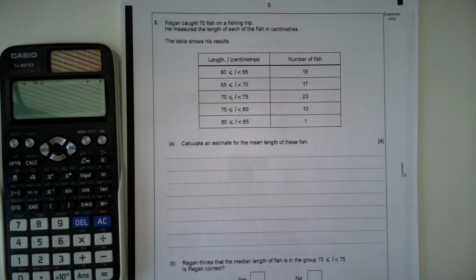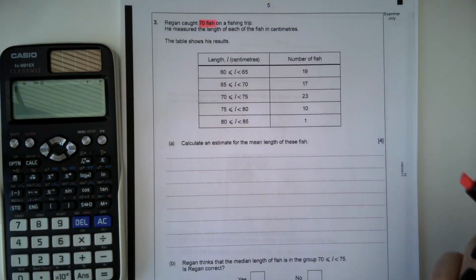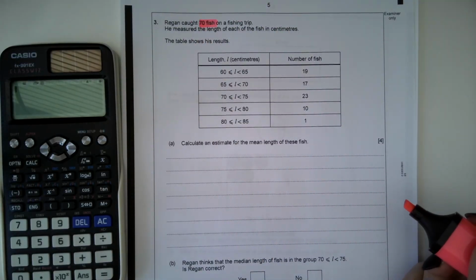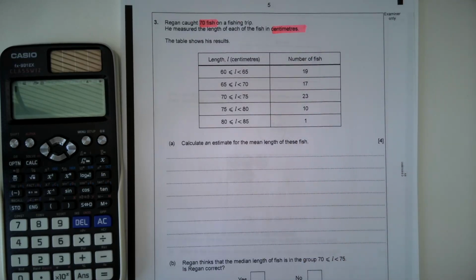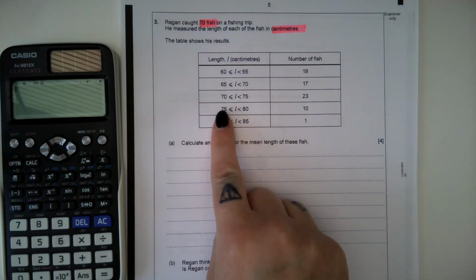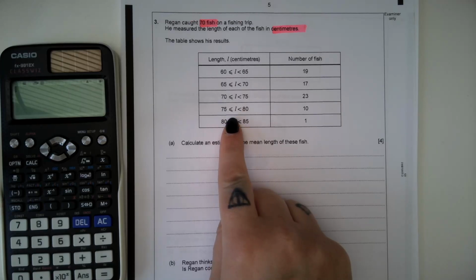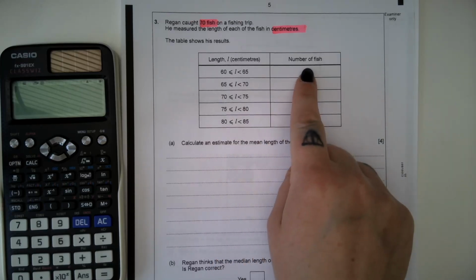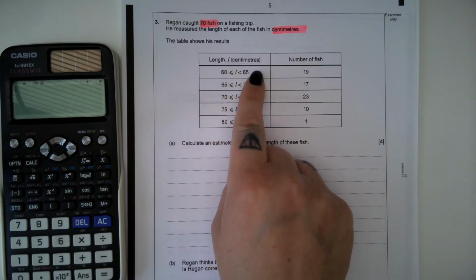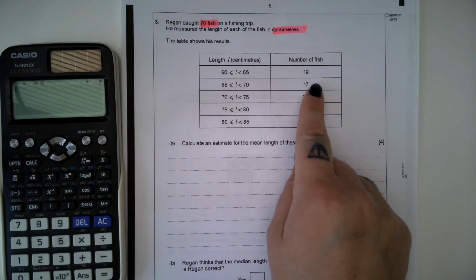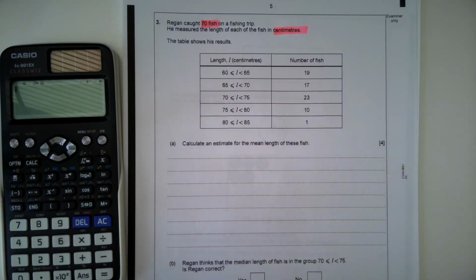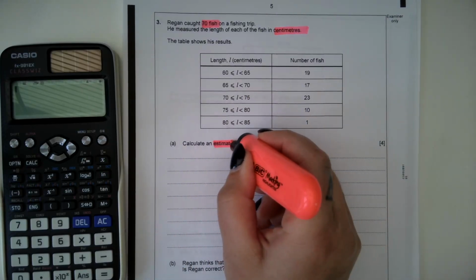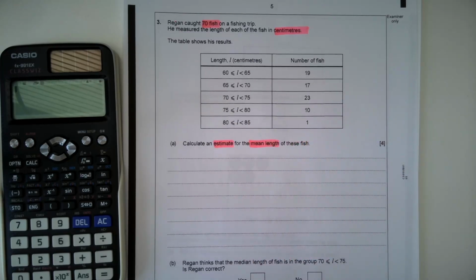Question 3. Regan caught 70 fish on a fishing trip. He measured the length of each of the fish in centimetres. The table shows his results. So we've got a grouped frequency table. So we don't know the exact results, but we know that there were 19 fish that measured between 60 and 65 centimetres, 17 between 65 and 70, etc. Part A, calculate an estimate for the mean length of these fish.